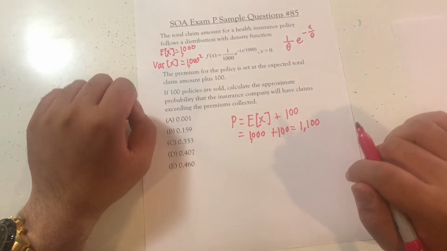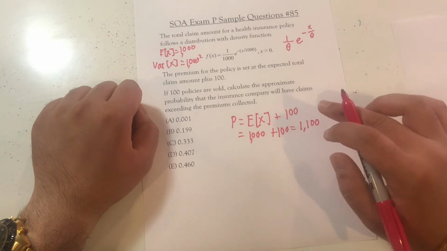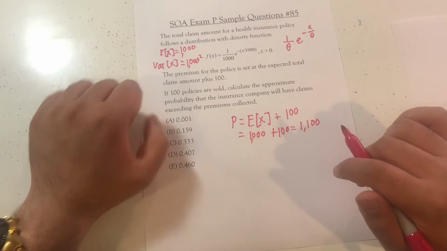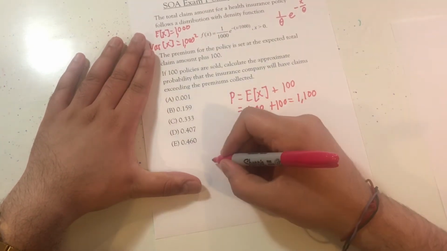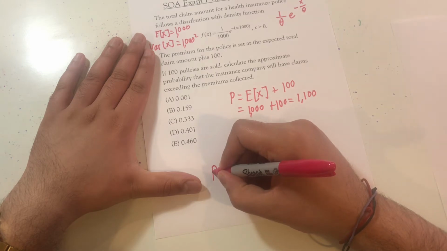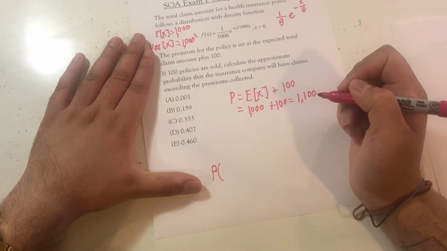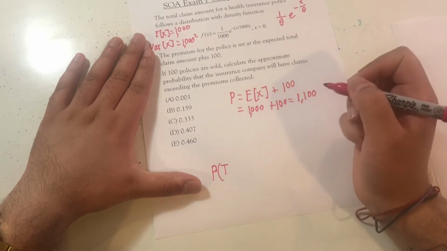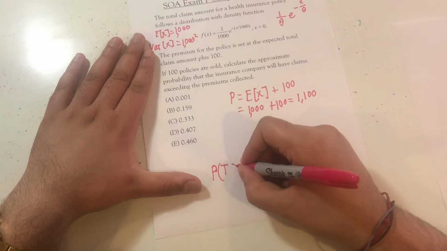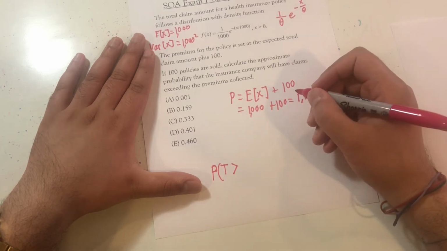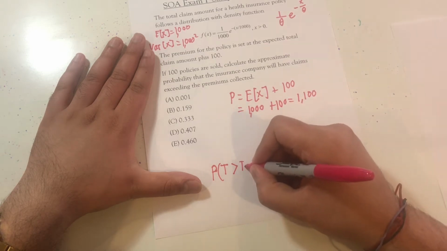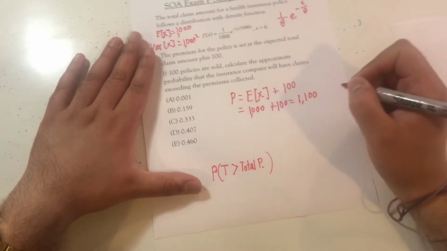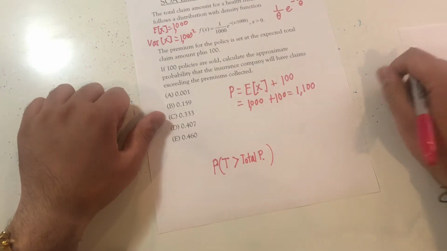Okay, so now we're told 100 policies are sold, and we need to calculate the approximate probability that the insurance company will have claims exceeding the premiums collected. Okay, so the probability that the total amount of claims, which I'll just represent as T, exceeds the premiums they collect. So I'll just say total P. All right, that's what we're looking for.